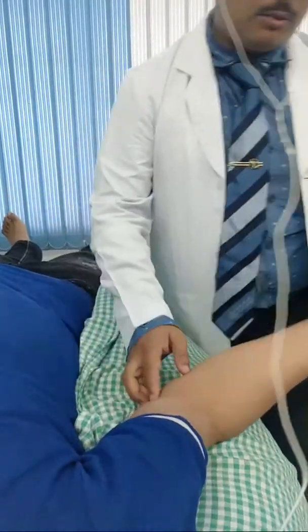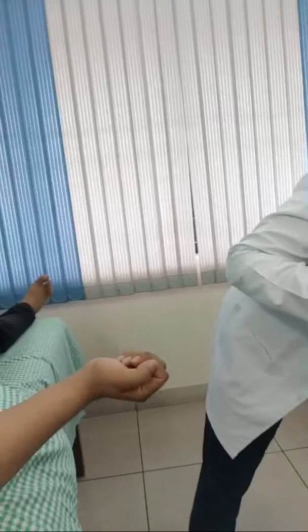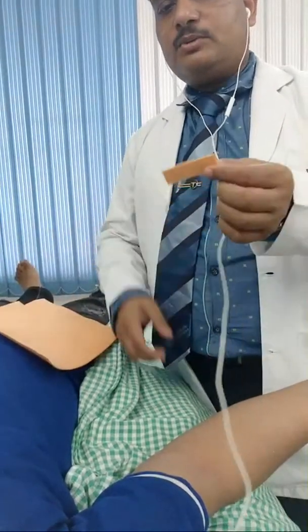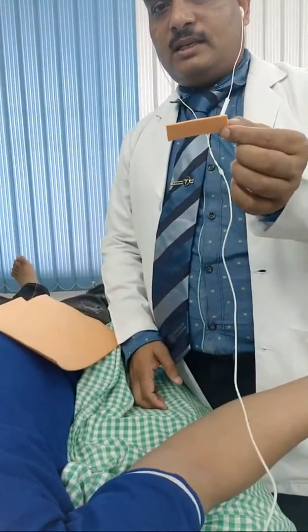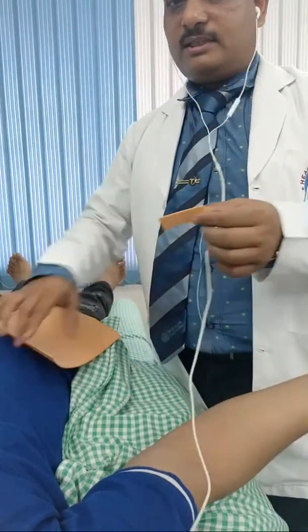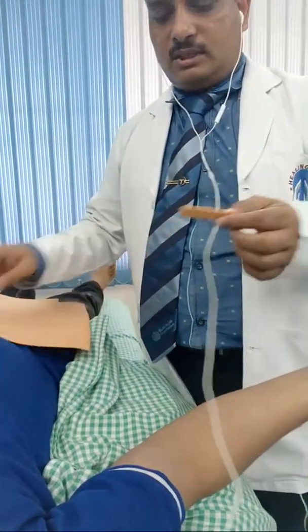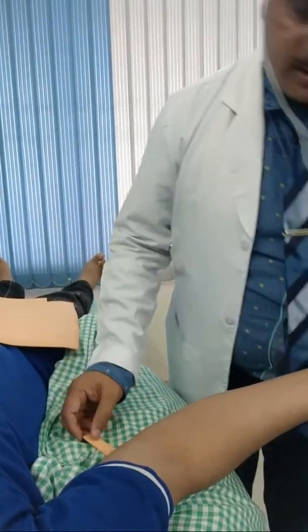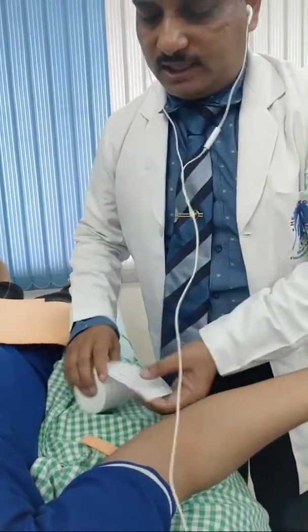You can use, especially in case of golfer's elbow, some Ethaflex. This is the Ethaflex, one material that is used inside the splints. You can see this material is already used, and you can take the Ethaflex because sometimes there is excessive swelling there.